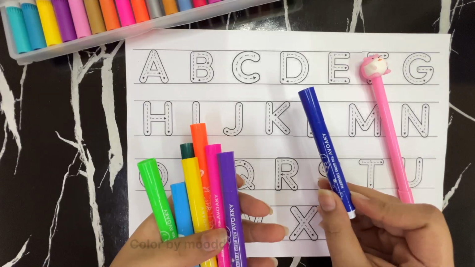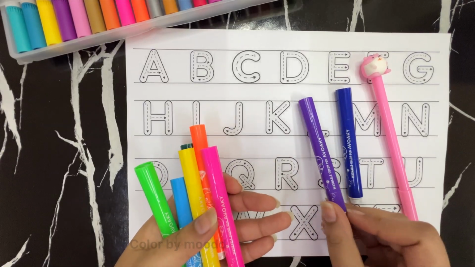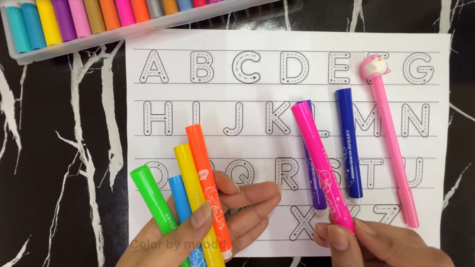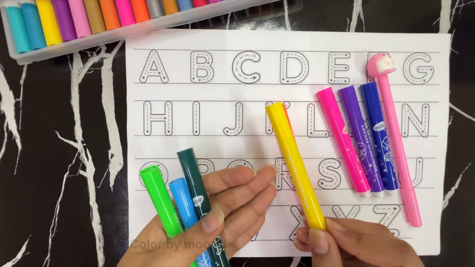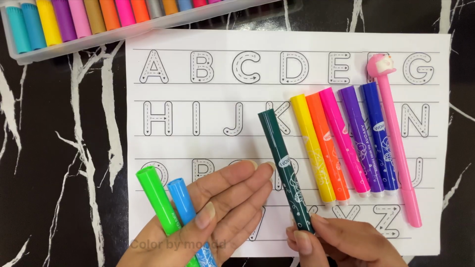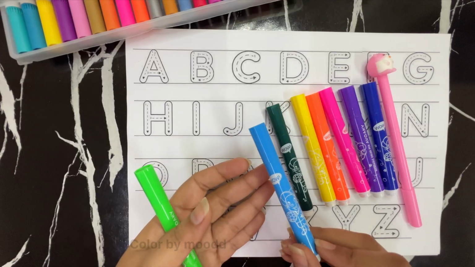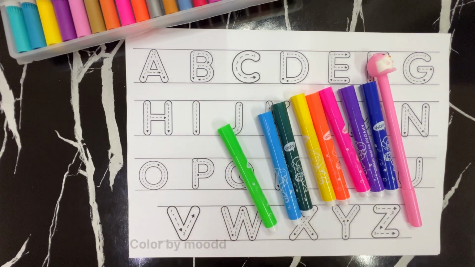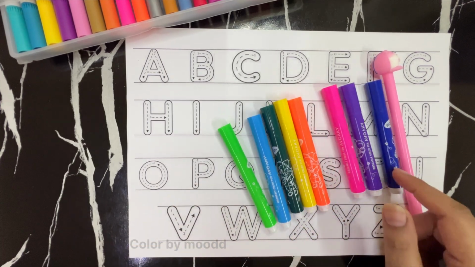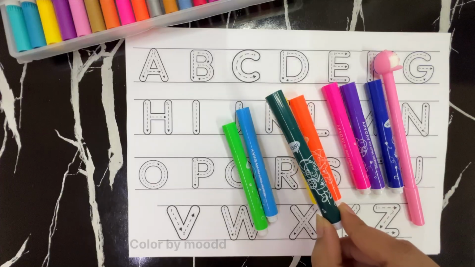This is blue color. This is purple color. This is pink color. This is orange color. This is yellow color. This is dark green color. This is sky blue color. And this is parrot color. Yes. So we are going to start with dark green color.